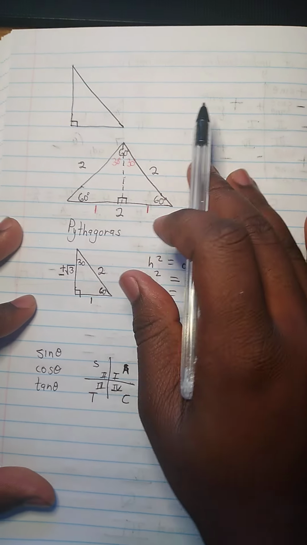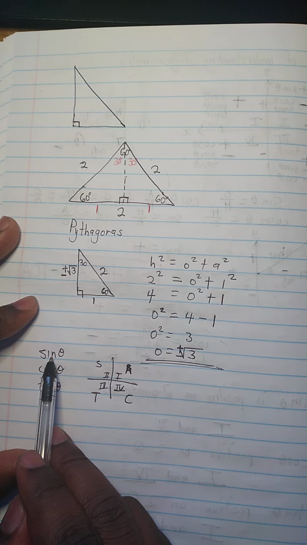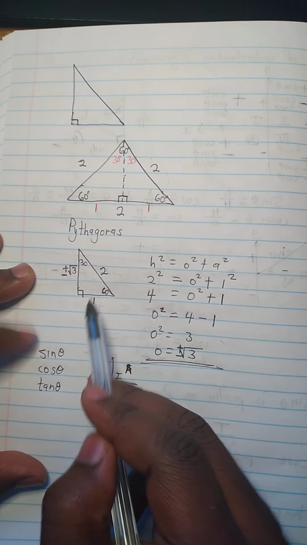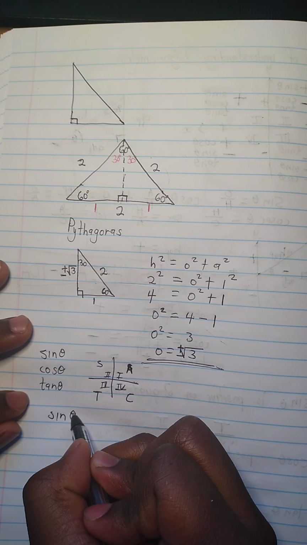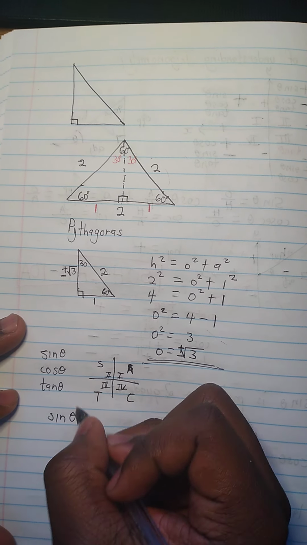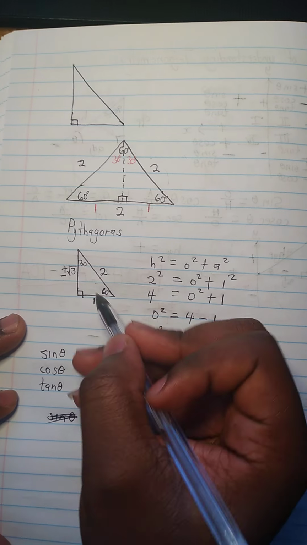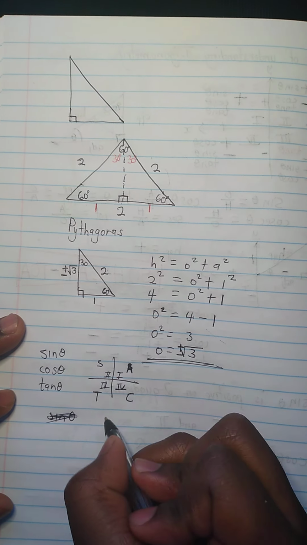So let's say they ask you to find sine theta using this triangle. But in this case, let me not use sine theta. Let me use sine 60 degrees.